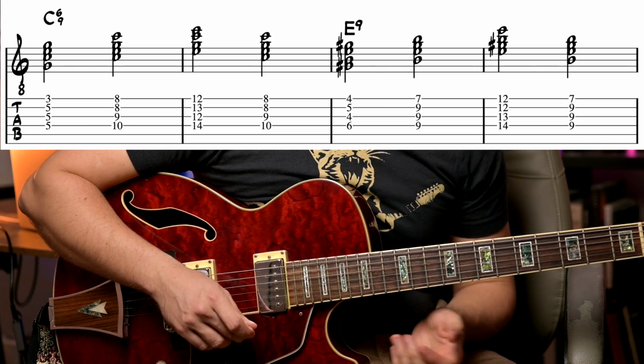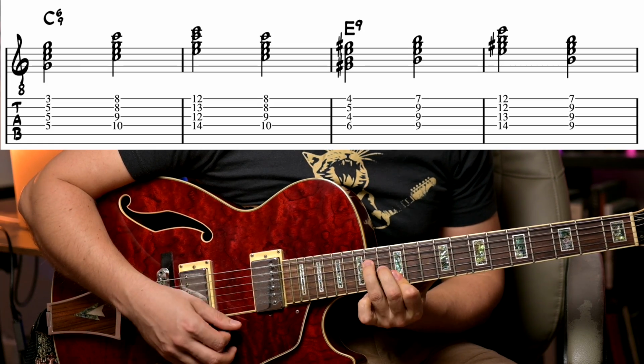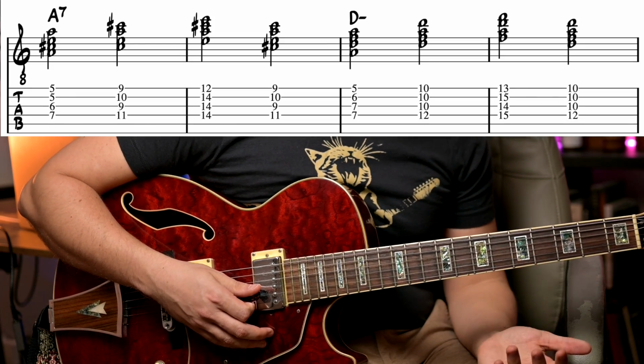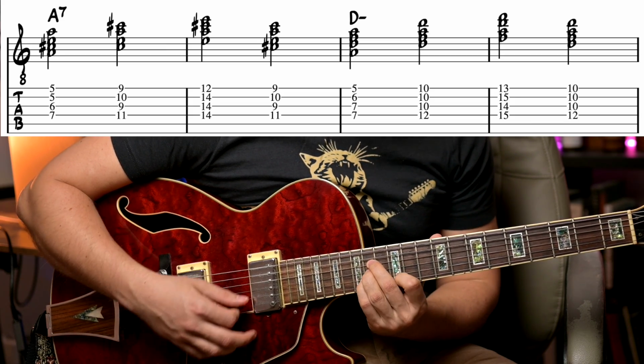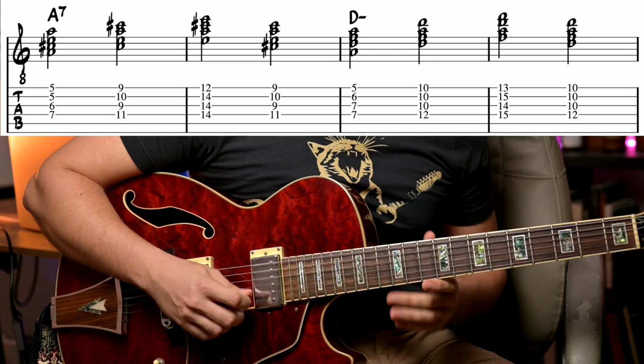For E7, we have these 3 shapes. Then we go to A7, so again, A major. So let's do D minor now.